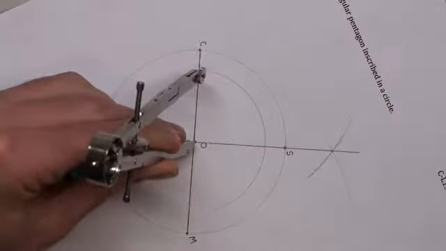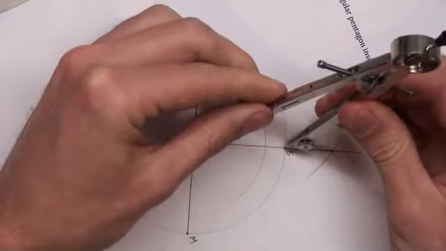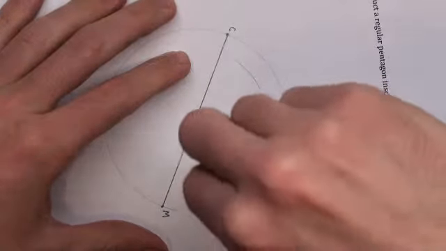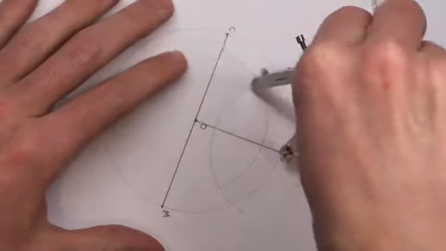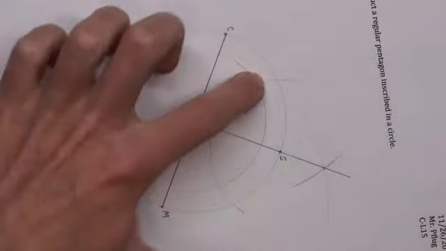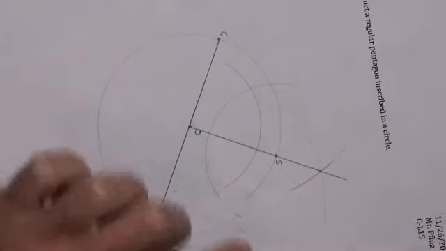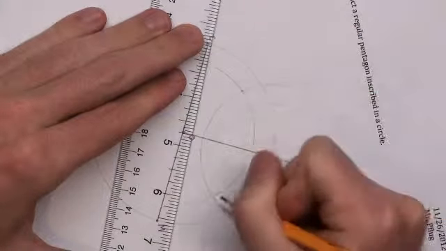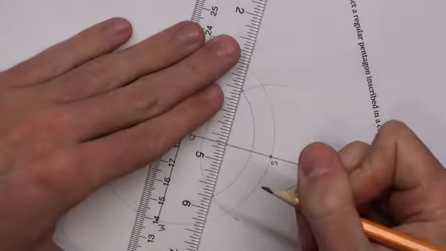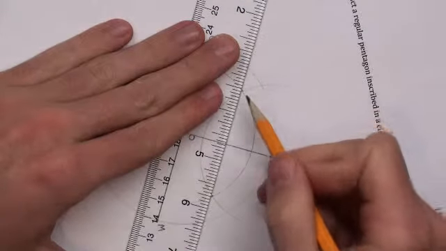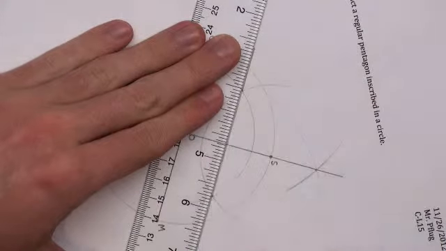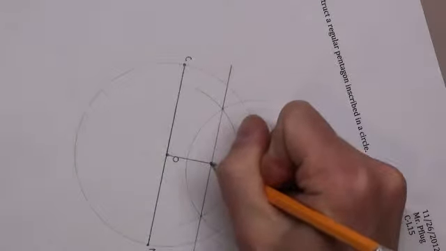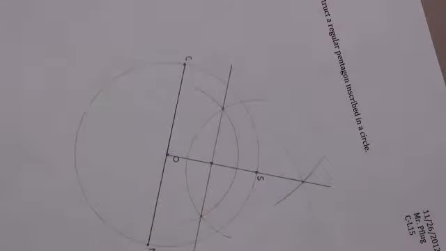Remember, what I do is make an arc like that. Then I go to the other point and do the same thing, and make sure those arcs cross in two places, once above the line and once below the line. So now when I draw my perpendicular bisector crossing those 2 points of intersection, I now know that this is the midpoint of SO, and they wanted me to label that L.